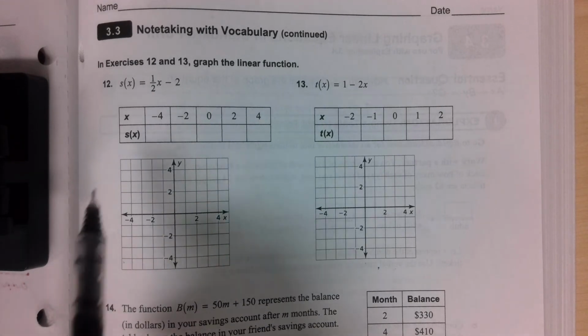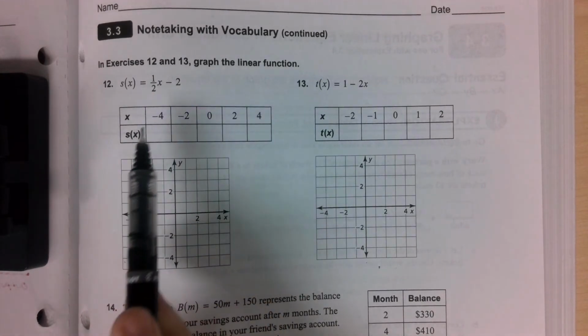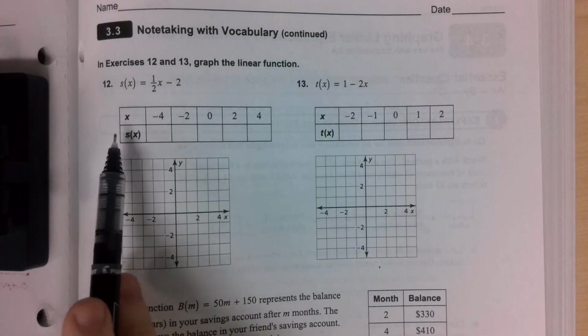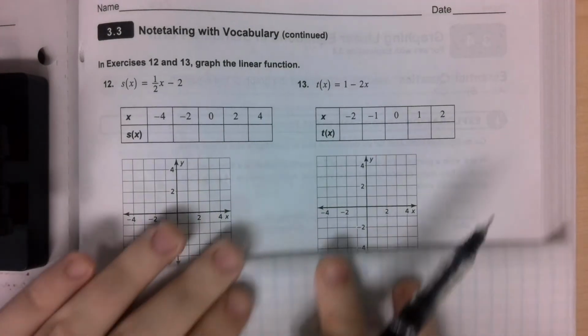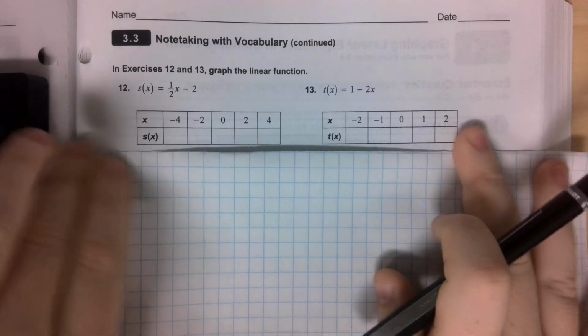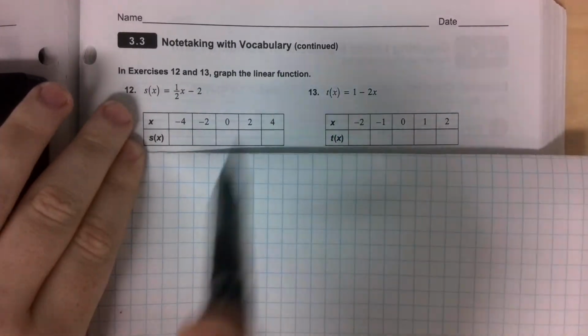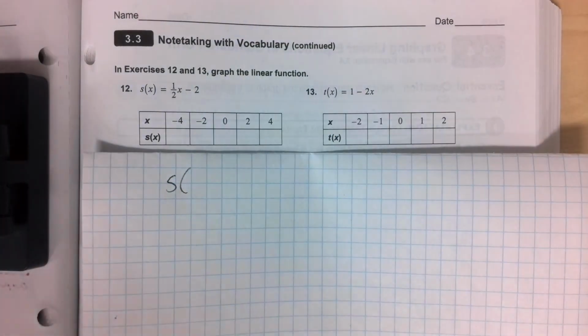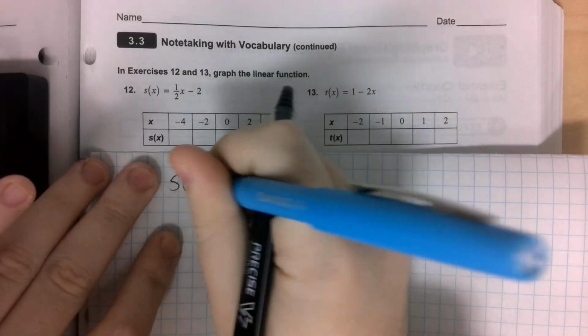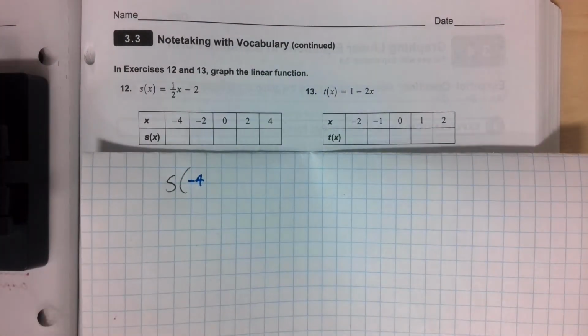In here, we have 4 x values, and we want to determine what s of x is at each of these x values. To do that, we do exactly as we did with number 1 in these activities. We just plug in our x values to get out our s of x. So here, we have x equals -4. What that means is we're really trying to find s of -4.